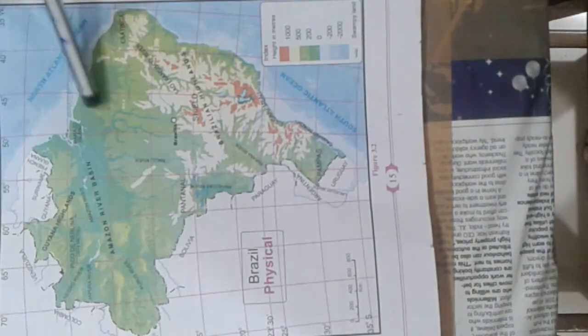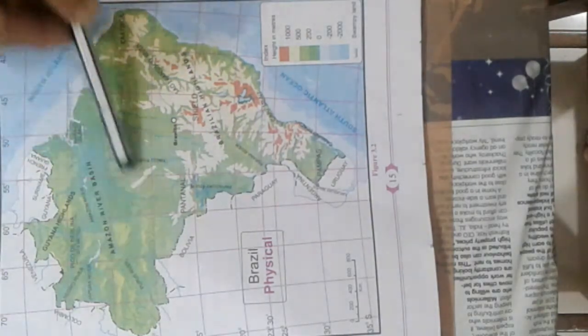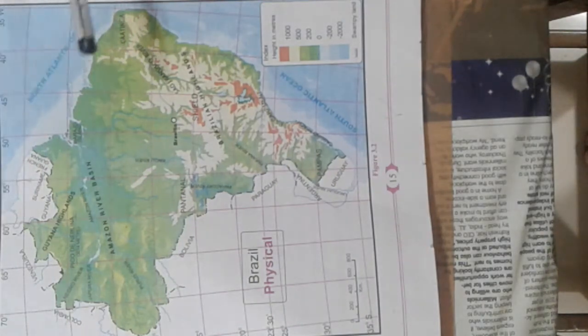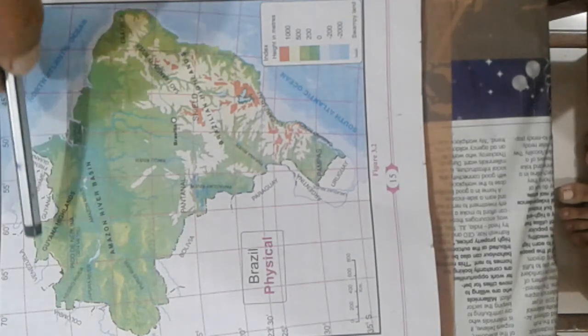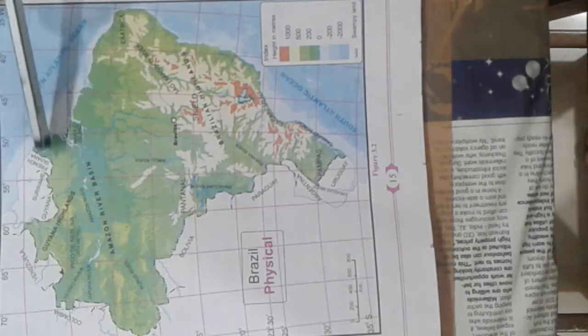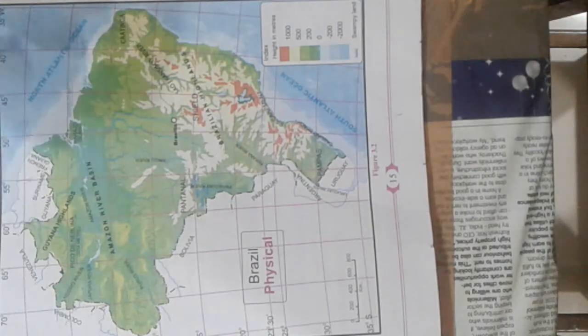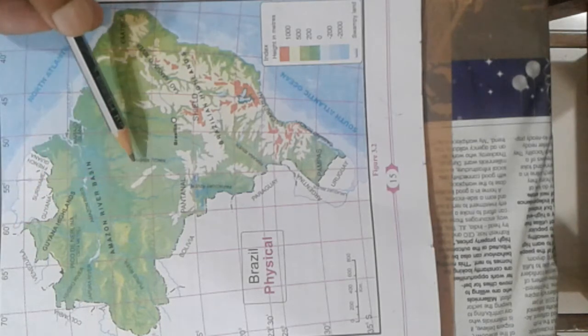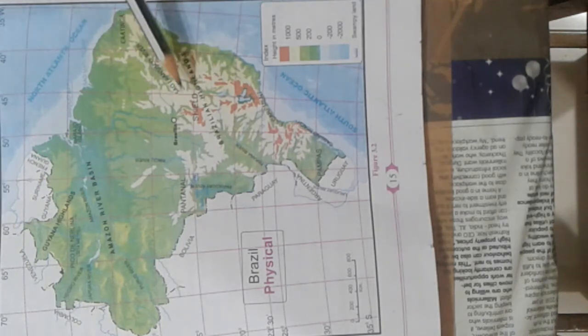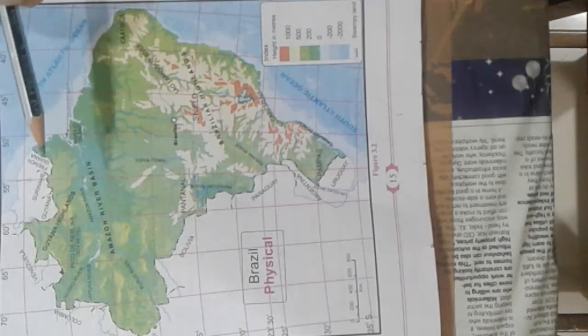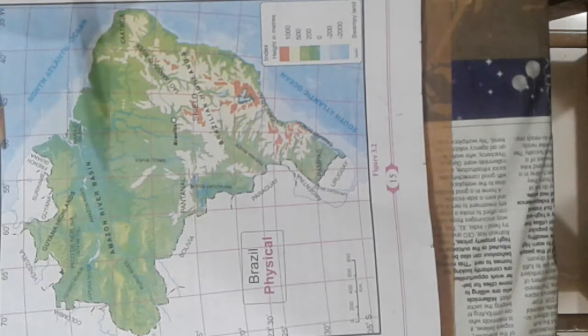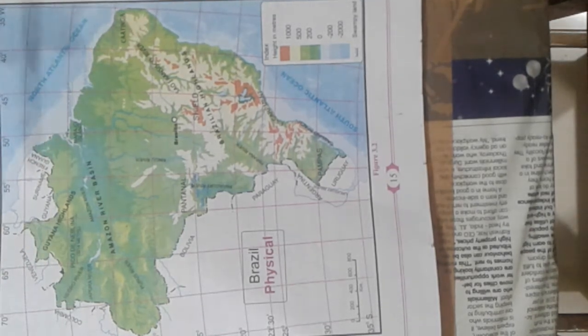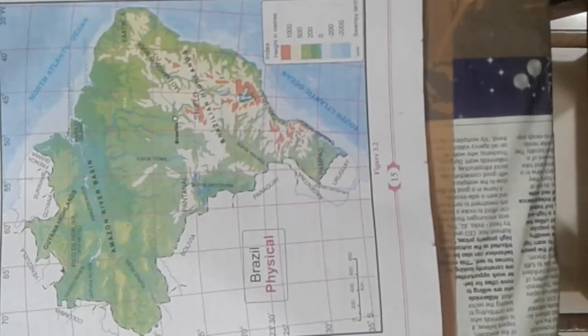Okay, this is the Amazon basin. And which are the two highlands? Here in the north of the Amazon basin, what you see is the Guyana Highlands. Right here, these are the Guyana Highlands. And to the south of the Amazon basin, you see the Brazilian Highlands. So the Amazon basin is located in between. At the north are the Guyana Highlands, and at the south are the Brazilian Highlands.